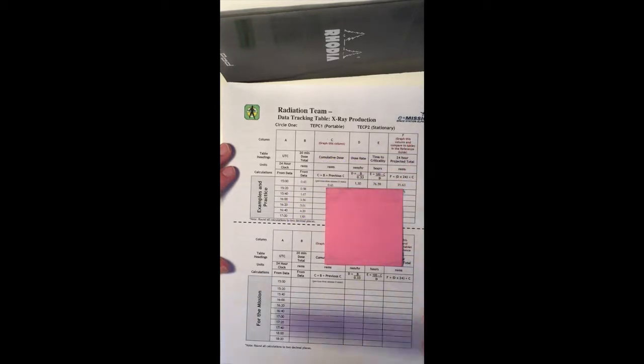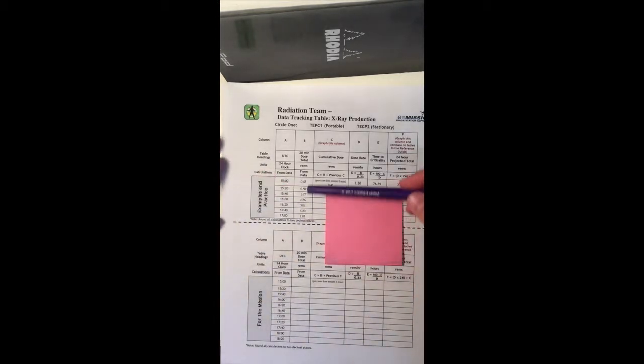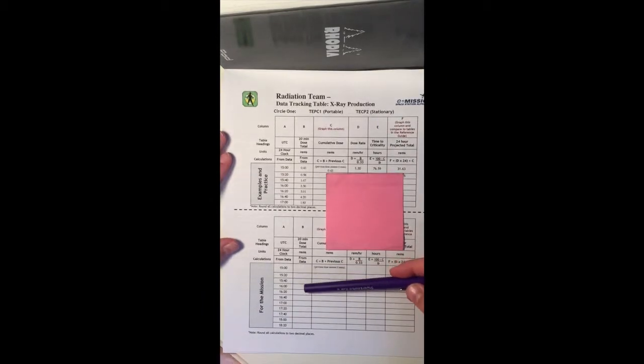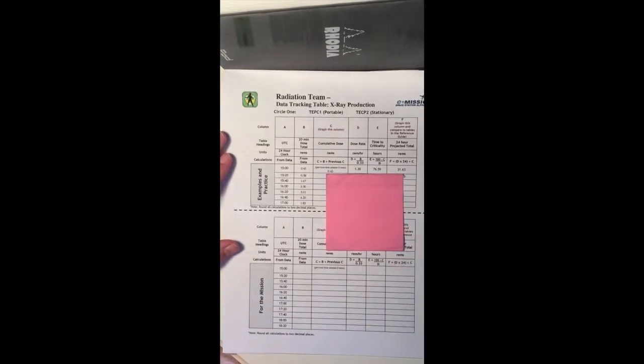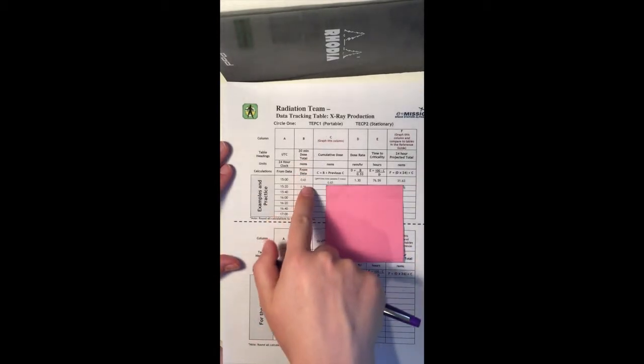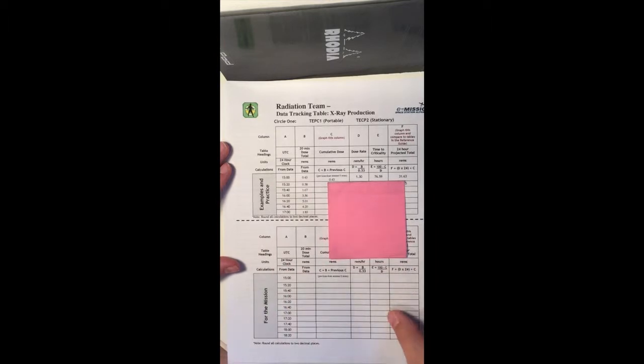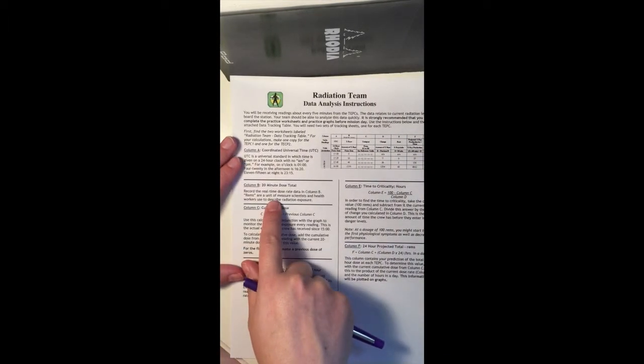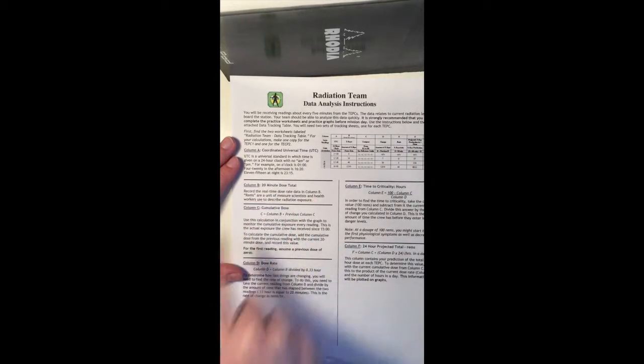Alright, column B then. This is going to be the information that's given to you from your teams during the mission. Obviously, right now they're given. Down below in the graph, you'll see that they're blank. That's where you'll be filling in the information as you go. First off, the 20-minute dose total is written in REMs, and it says right here, record the real-time dose rate data in column B. REMs are just a unit of measure scientists and health workers use to describe radiation exposure.